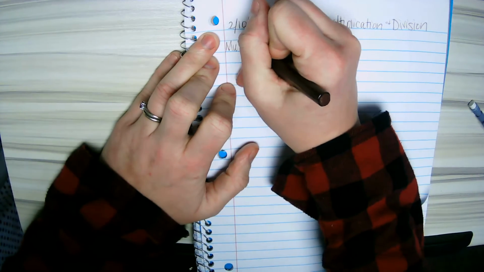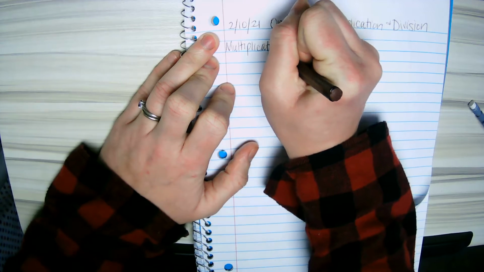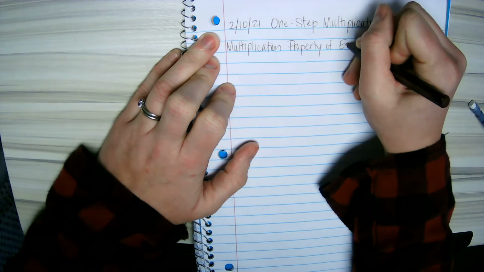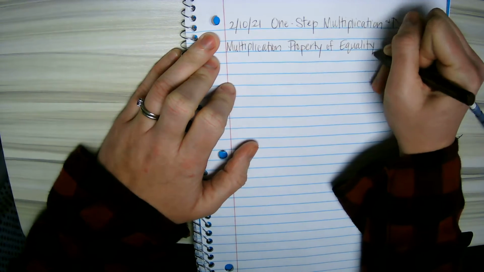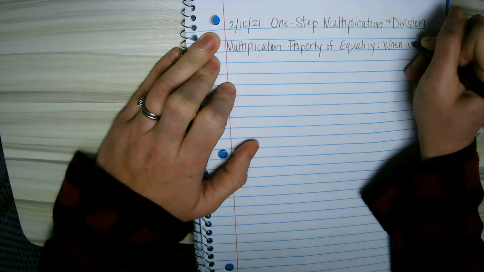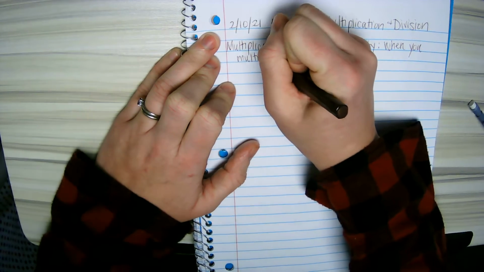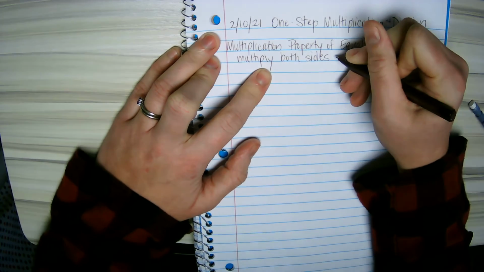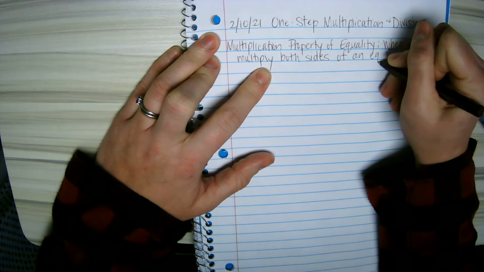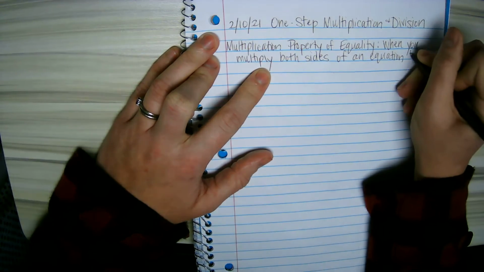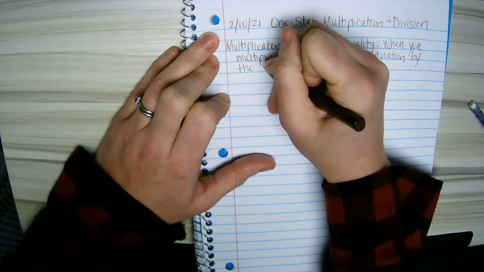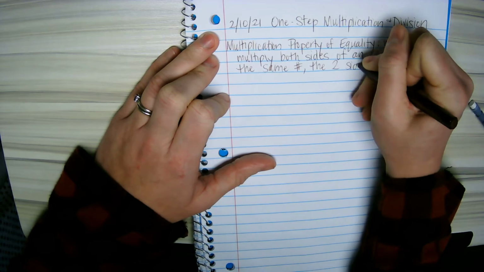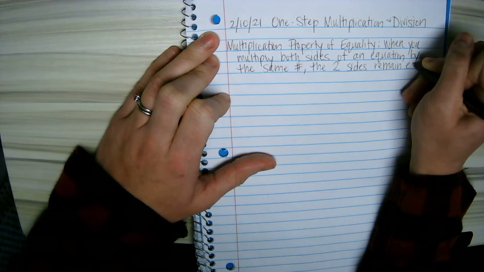So our multiplication property of equality, just like we had an addition and a subtraction property of equality, is when you multiply both sides, whatever you do to one side, you have to do to the other, of an equation by the same number, the two sides remain equal.